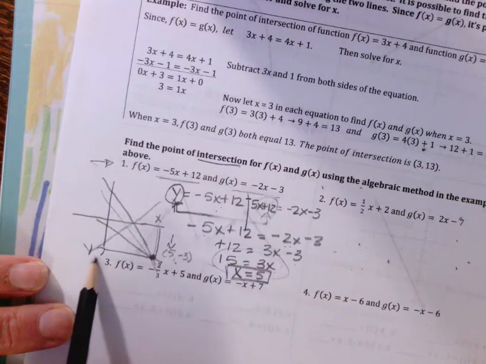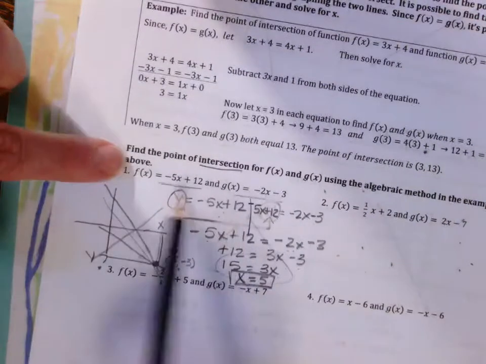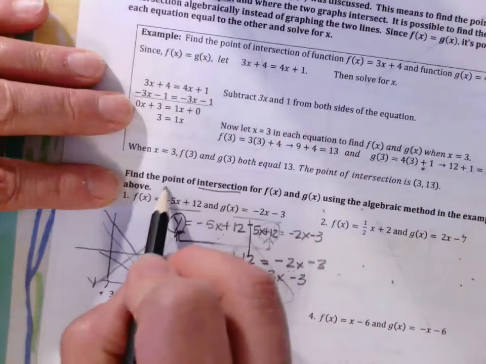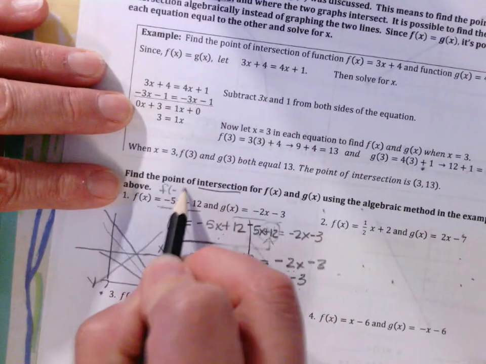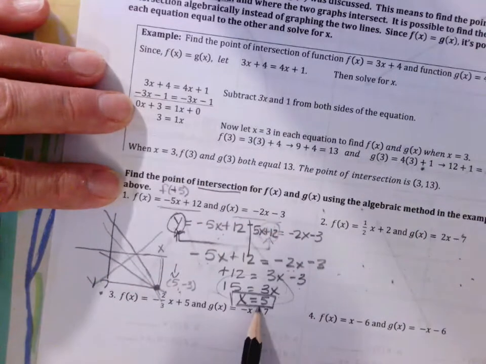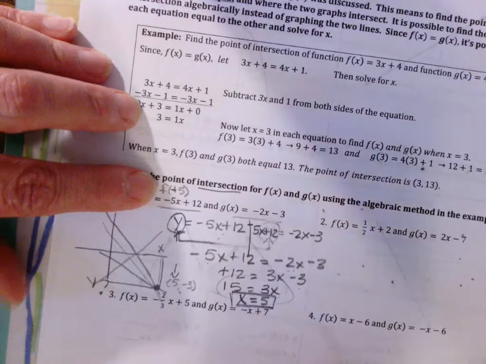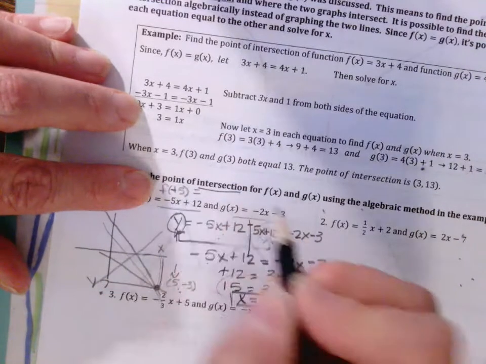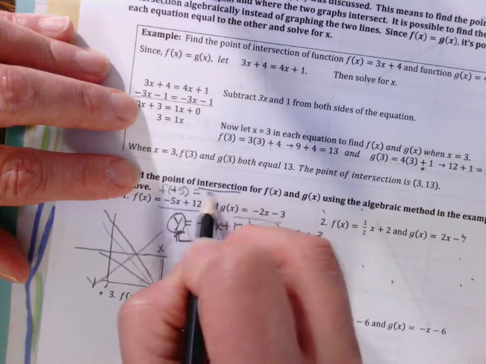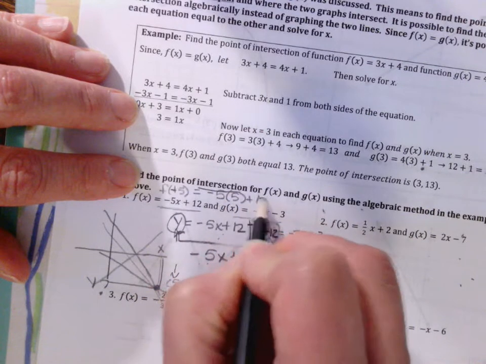What I don't know is what the y value is. So I'm going to go up into one of these equations, and I'm going to put in f of 5. In other words, when x is 5, what is y? And that should be equal to -5 times 5 plus 12.